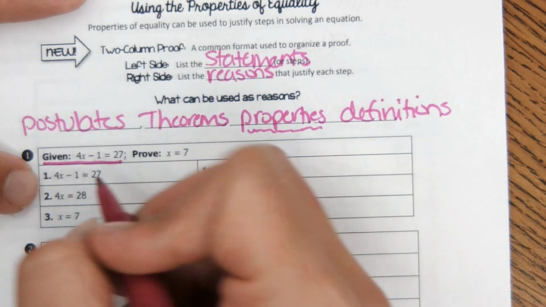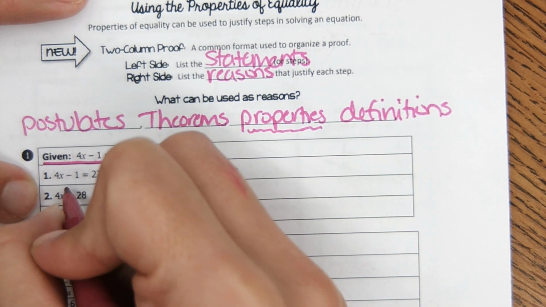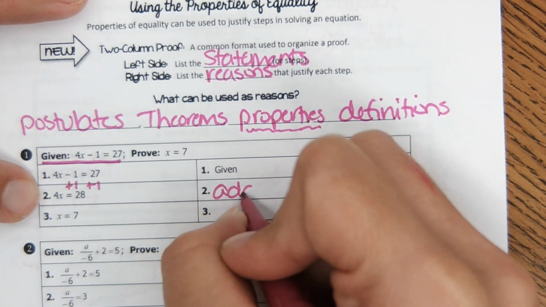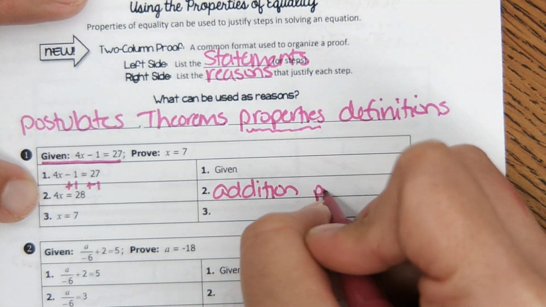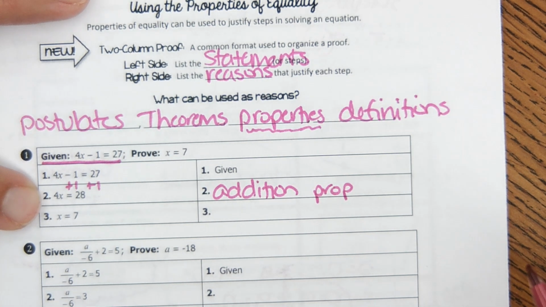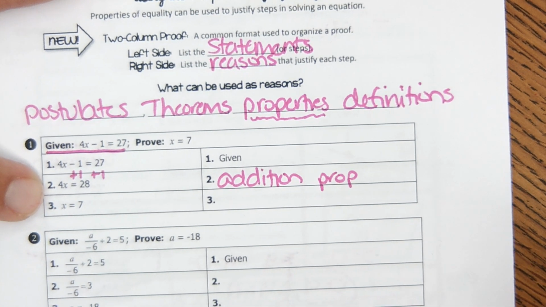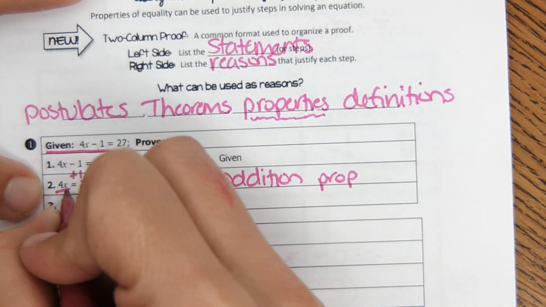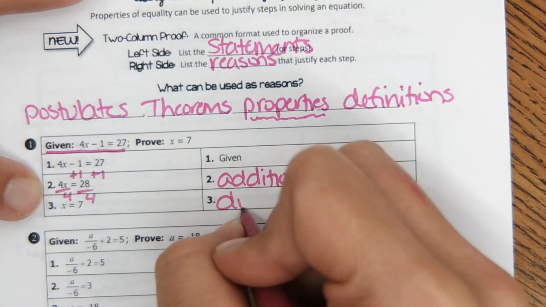So from 1 to 2 here, to go from this step to this step, they added 1 to both sides, so that was addition property. So the way they got this answer was they used addition property. Then, to go from 2 to 3, they divided by 4, so they used division property.